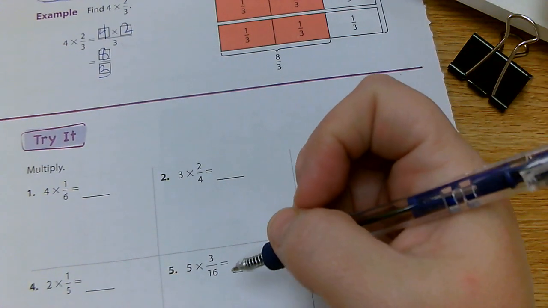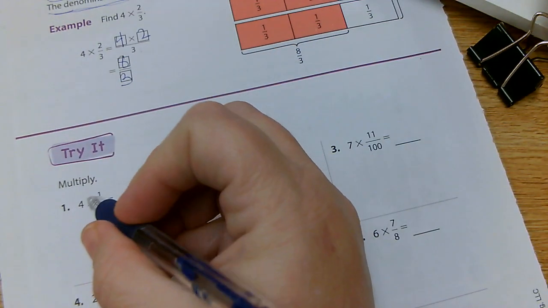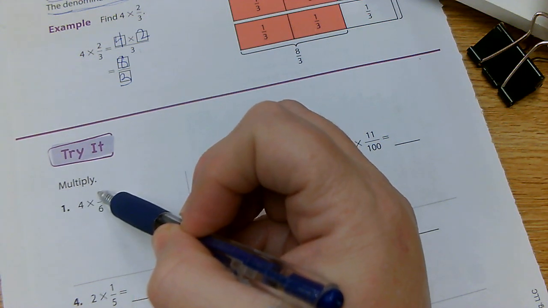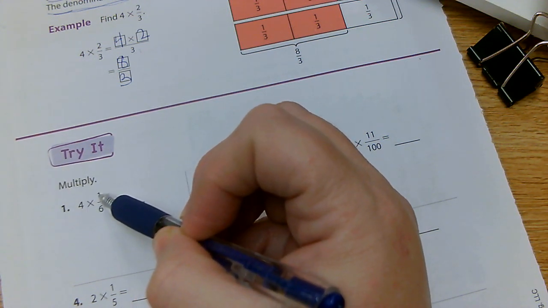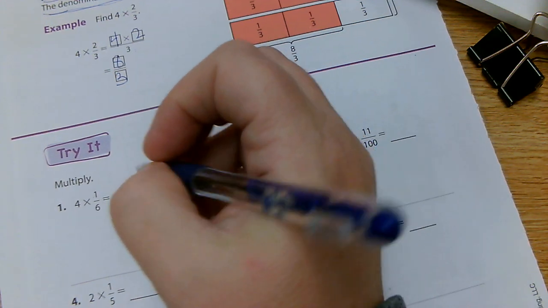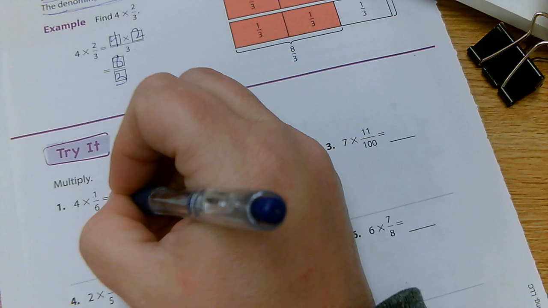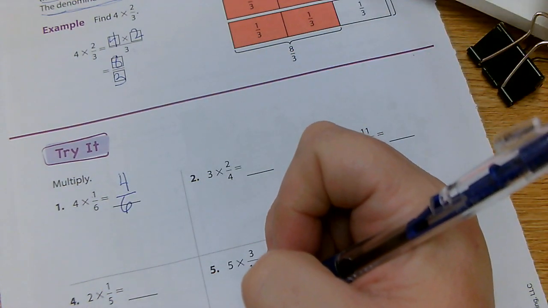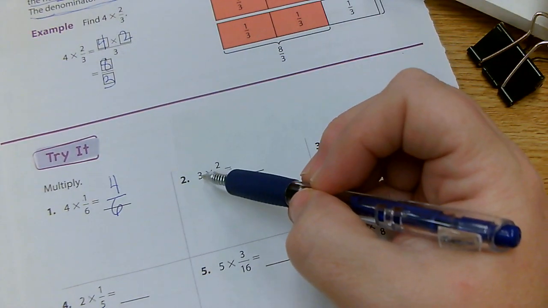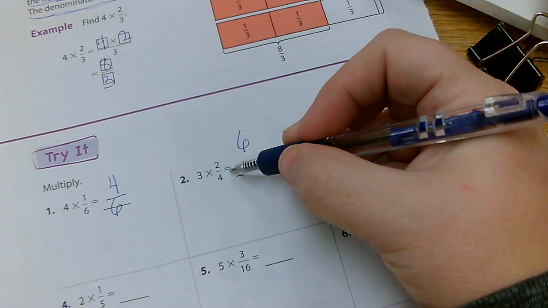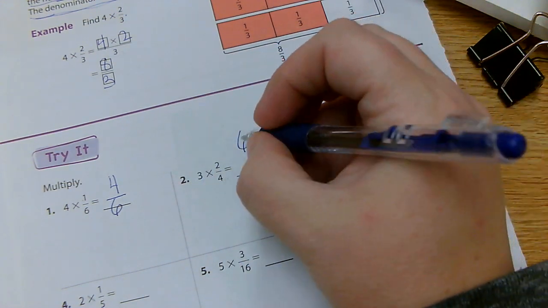All right, let's look at another try it. Again, I'm going to do the same thing. I'm going to multiply my numerator times my whole number. 4 times 1 is 4. What happens with my denominator? It stays the same. So it's going to be a 6. Okay, let's try the next one. 3 times 2 is 6. My denominator stays the same.